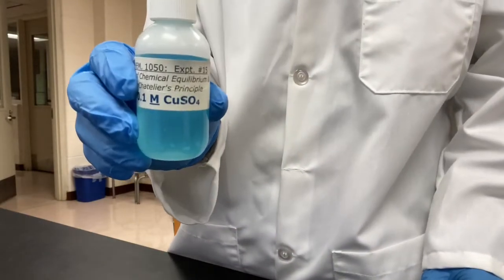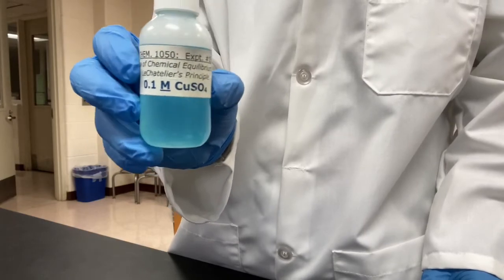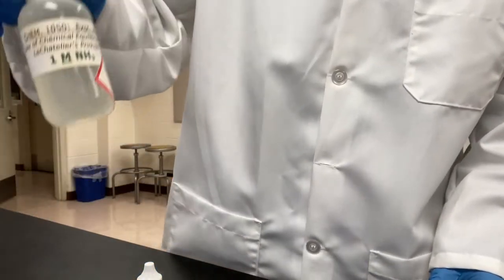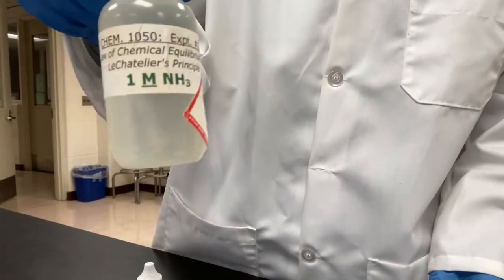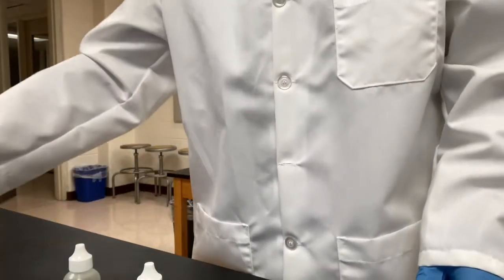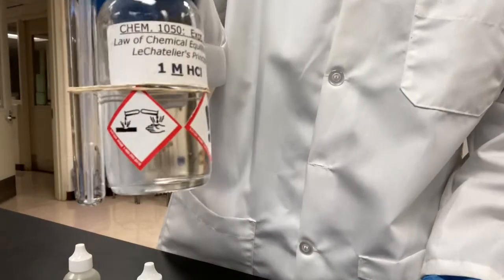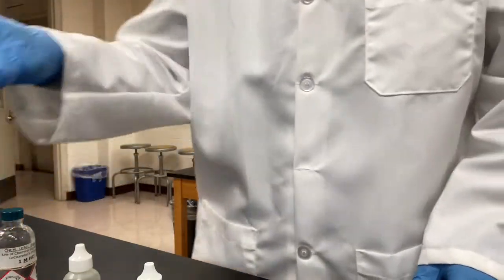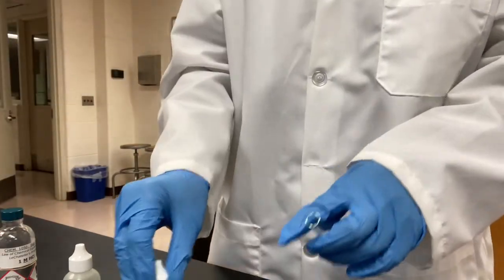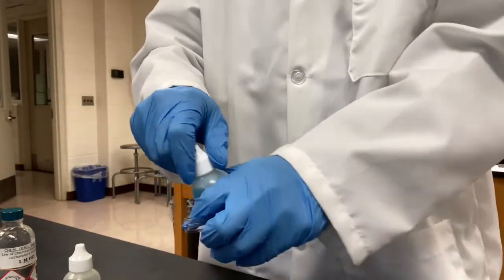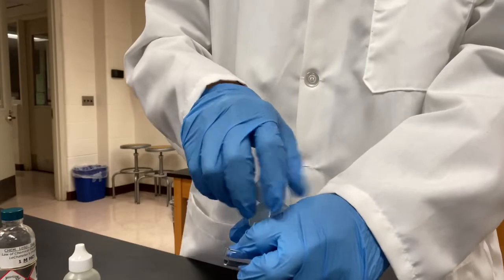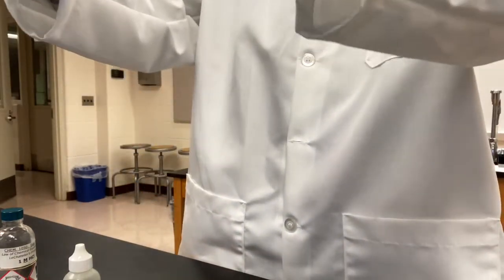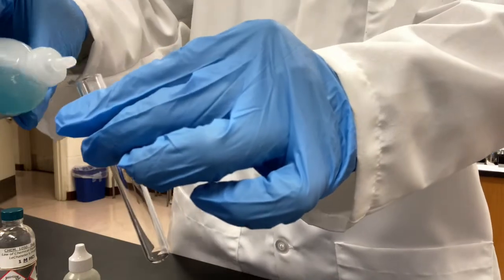We need a copper 2 sulfate solution, pale blue color. We need an ammonia solution. We need a hydrochloric acid solution. So first, we will add about 1 ml of copper 2 sulfate to a test tube and observe its color. 1 ml is about 20 drops.